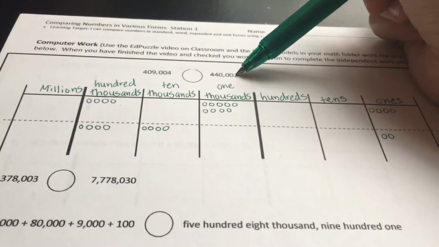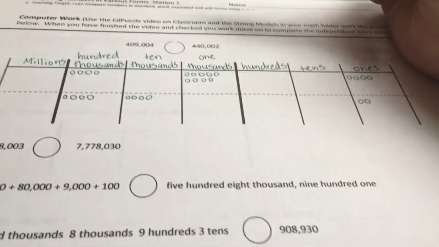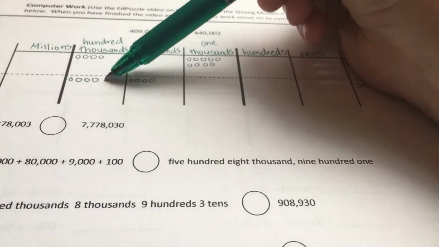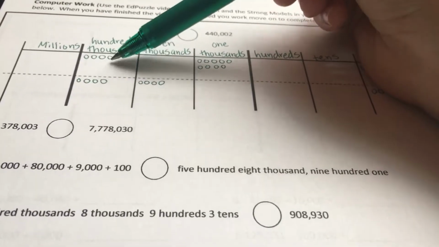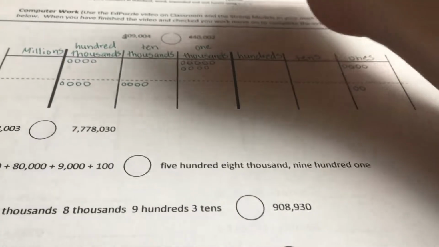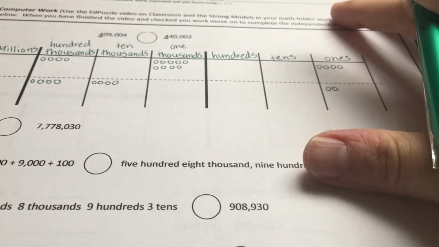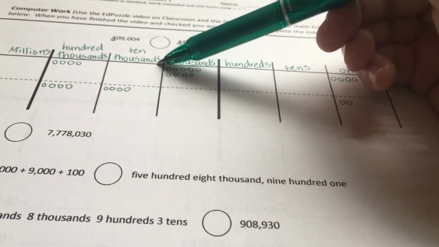But when you compare, you actually want to start at your biggest digit or your biggest place value. So here, our biggest place value that we have is 100,000s. Well, both numbers have 400,000s. So then, since they're the same, I gotta scooch over to our next place value.